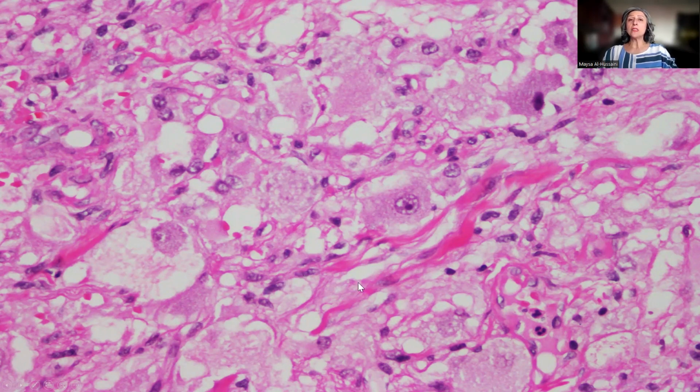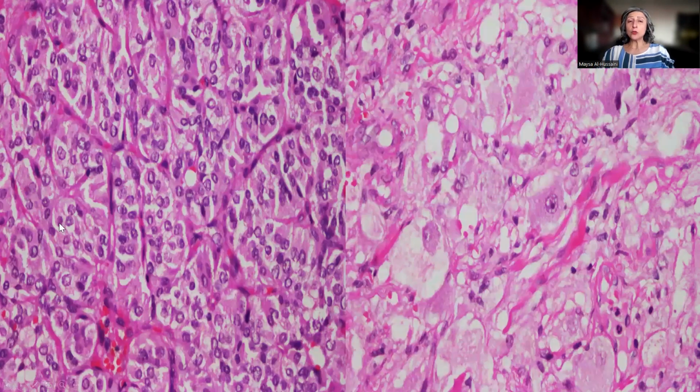So this tumor is as if we have two tumors, one that is a neuroendocrine tumor and the other is very reminiscent of the ganglioneuroma that sometimes we encounter, for example, in the posterior mediastinum or sometimes even in the paraspinal area. So these are the two components.